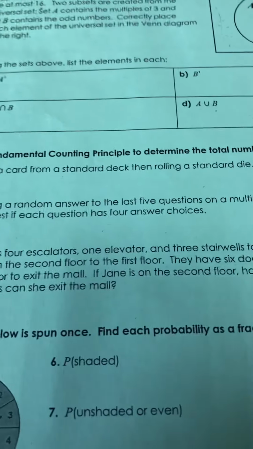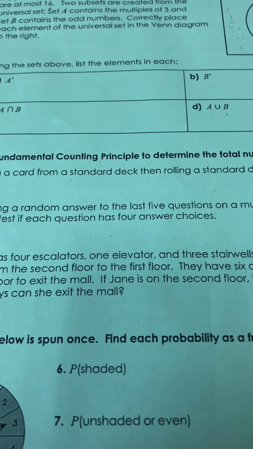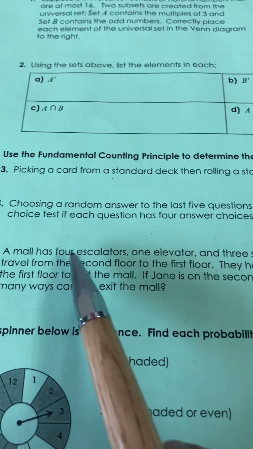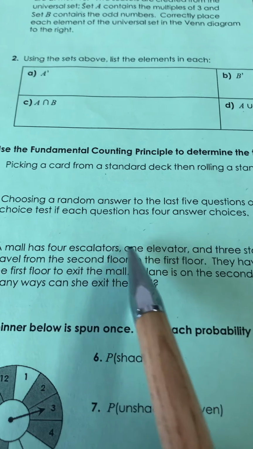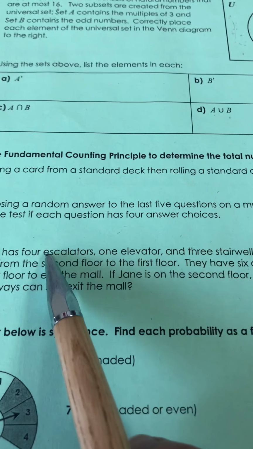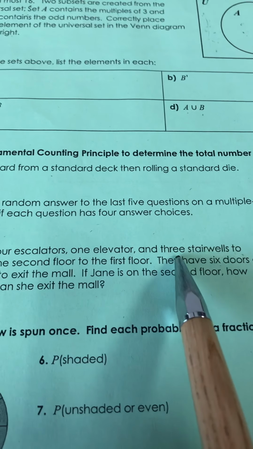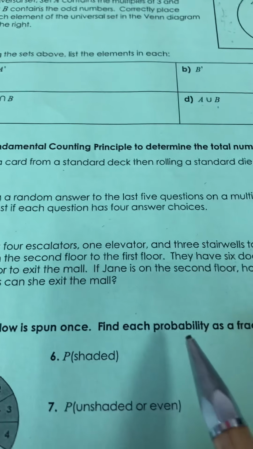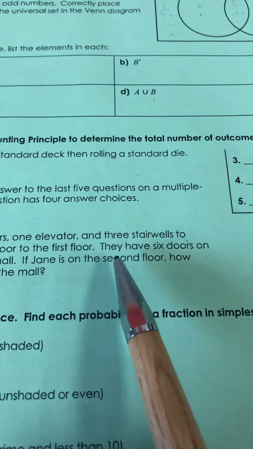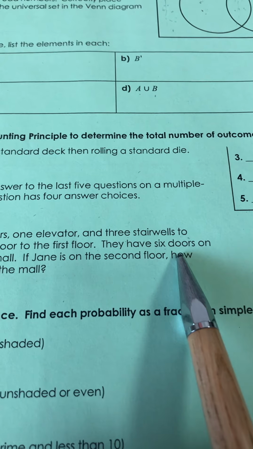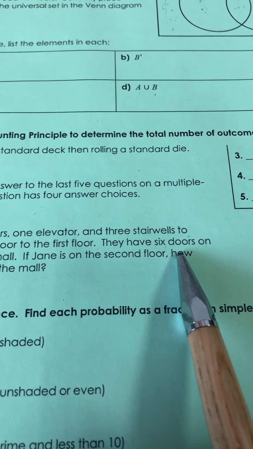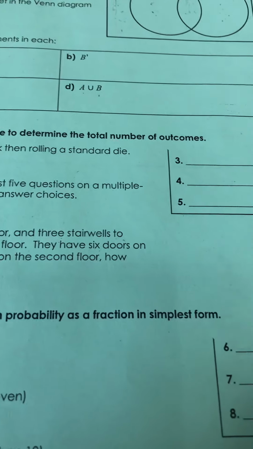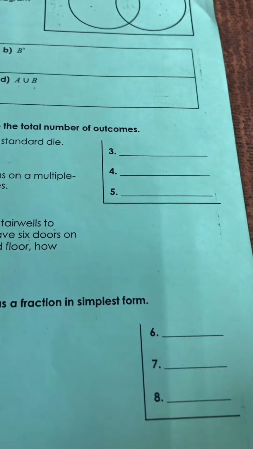Well, you've got to add up all of these modes of transportation, the 4 escalators, the 1 elevator, and the 3 stairwells. Take that number and multiply it by the 6 doors. There's 6 different doors that she could leave through. That's going to be all the possible ways that she could leave.